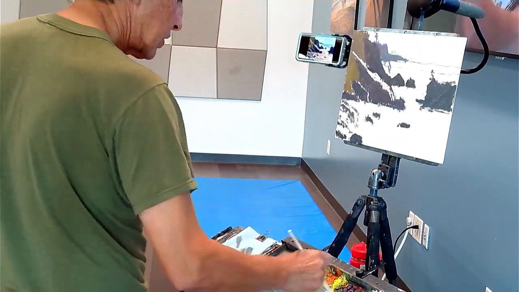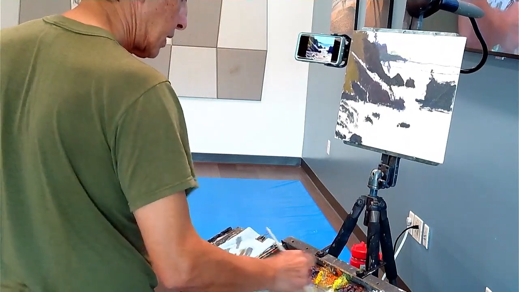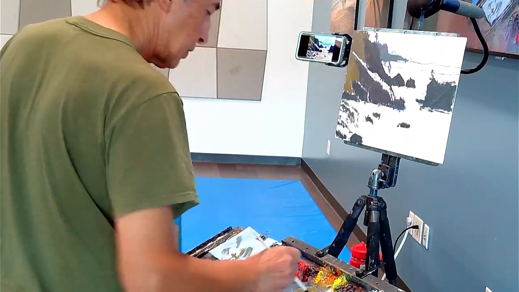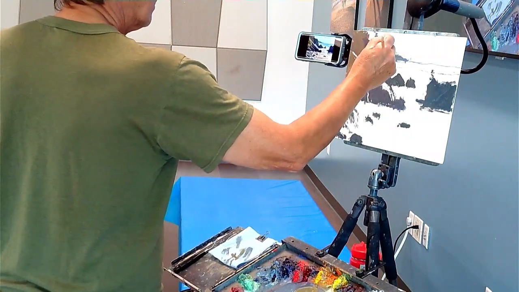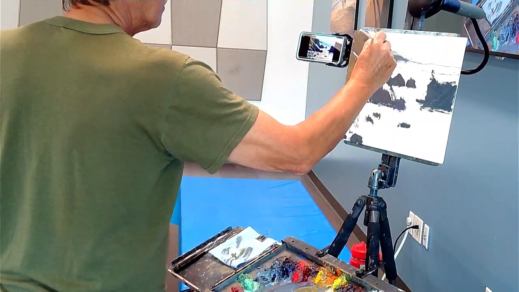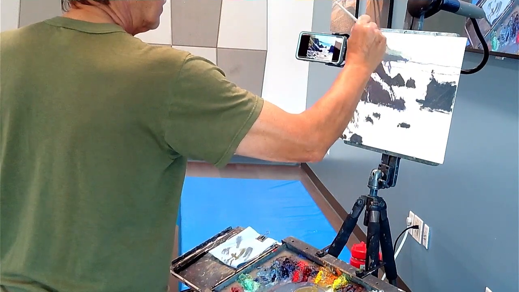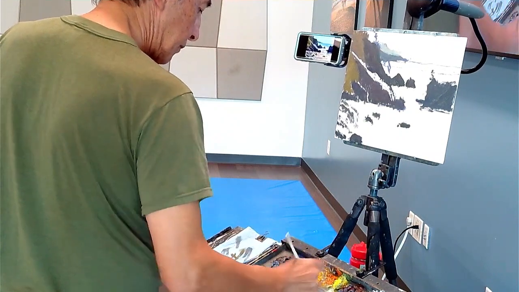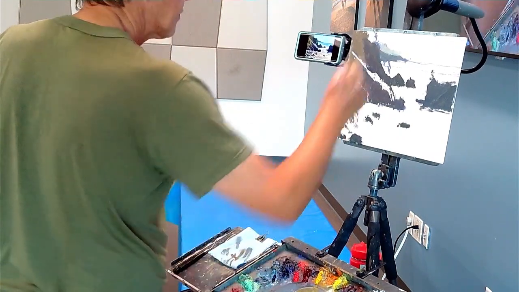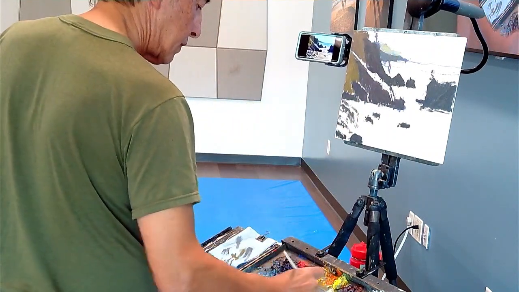I've got brand new brushes for you guys, so I'm fighting through them because they're all glued together. Not as flexible as I'm used to. Lighter.